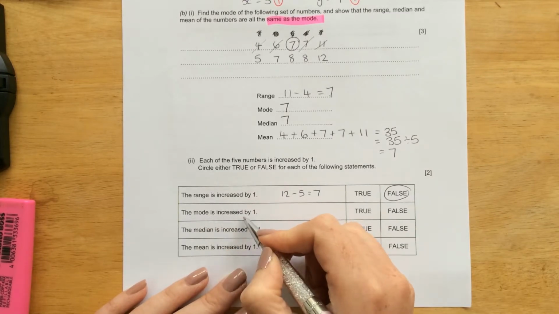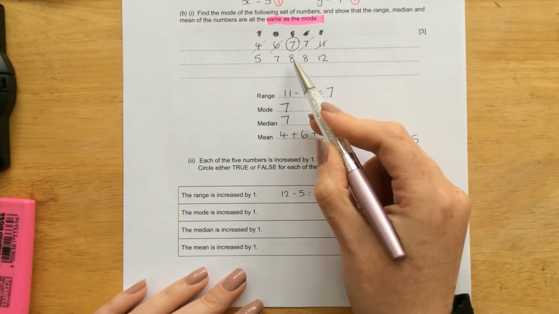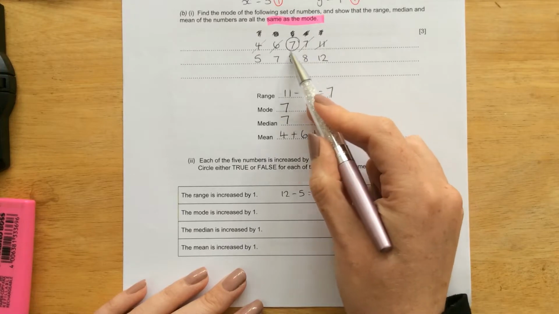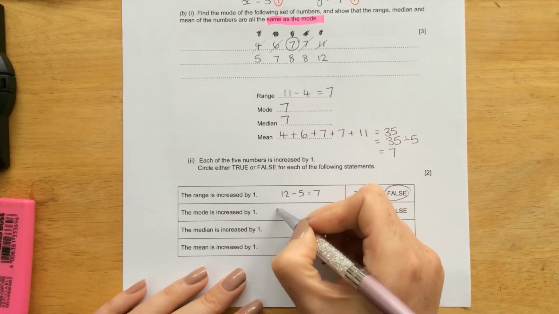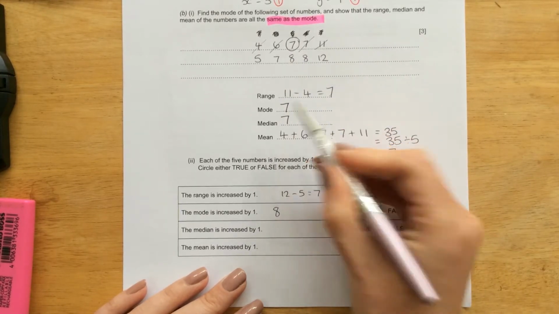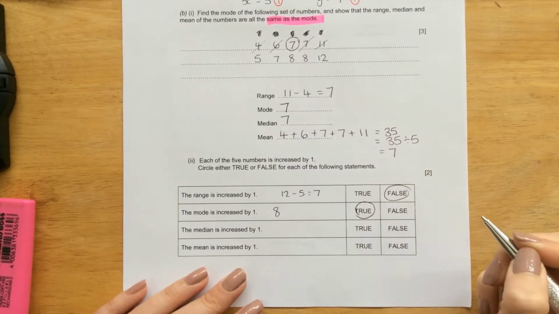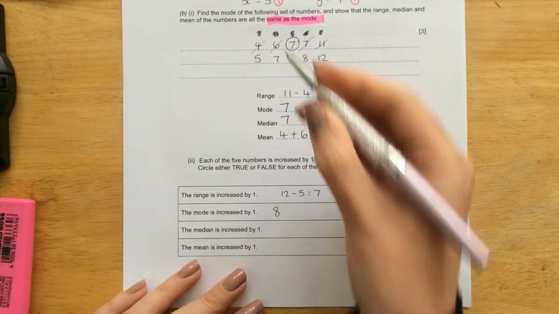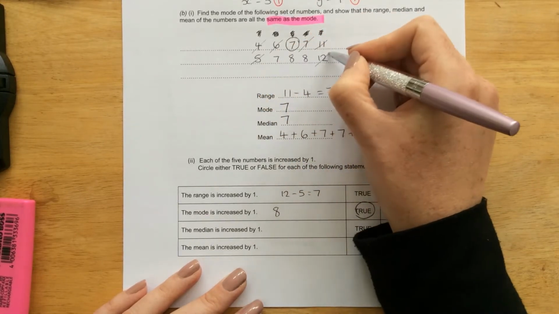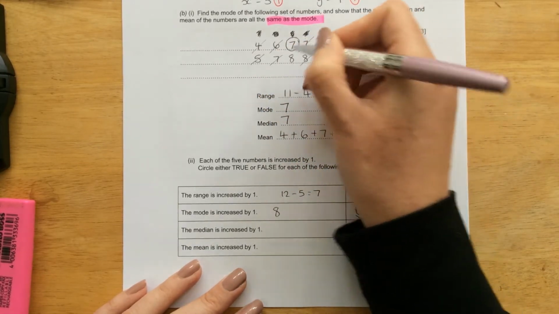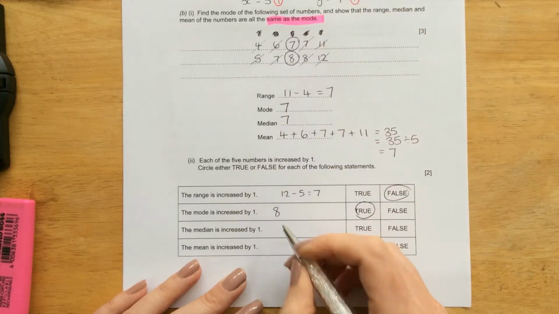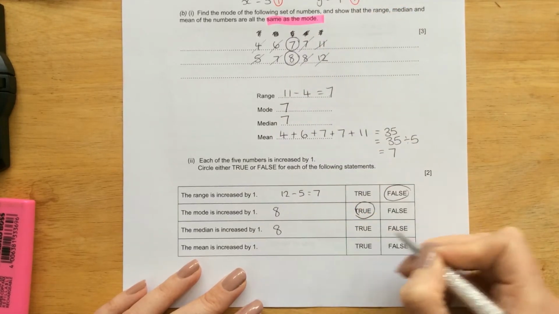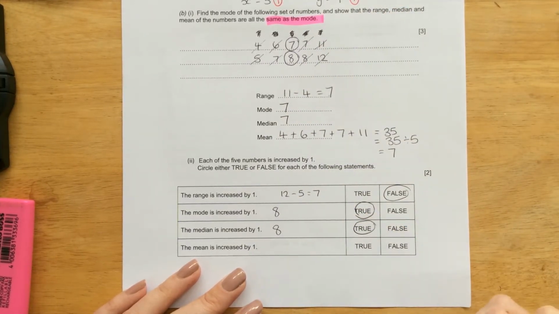The mode has increased by 1. Well, the most common number now we see is 8. So that has increased by 1, so that would be true. The median is increased by 1. So the middle number, you take 1 from each side. So the median has now gone from 7 to 8, so that has increased by 1.